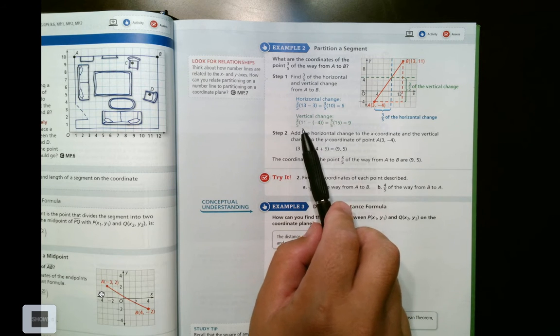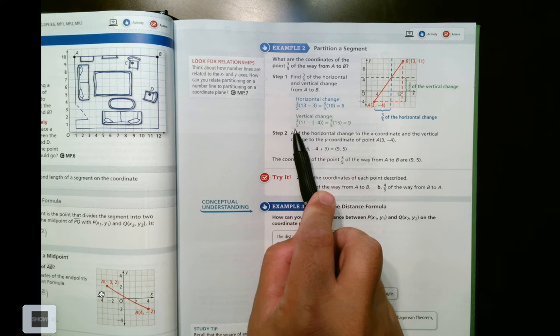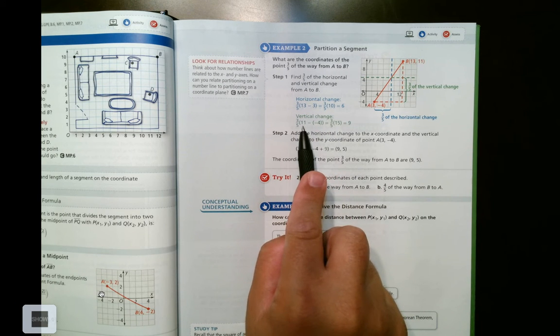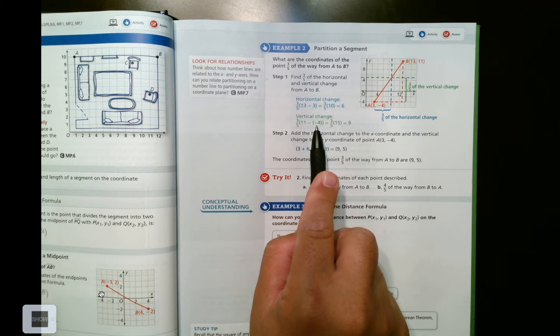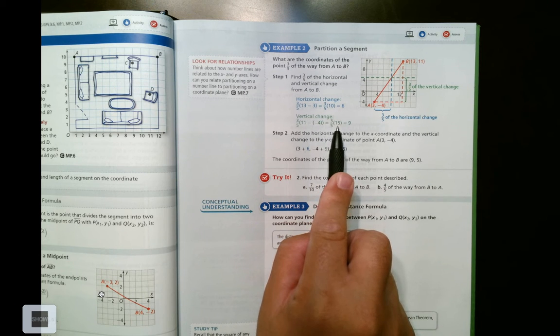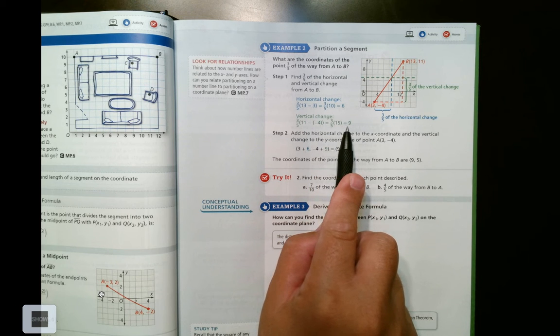Same thing with the vertical change. I want to multiply that vertical change by 3/5 because I want to find 3/5 of that way. So I'm going to take the y value of B, subtract it from the y value of A. So 11 minus -4, which is 15. So 3/5 times 15 is 9. So the vertical change is going to be a change of value of 9.